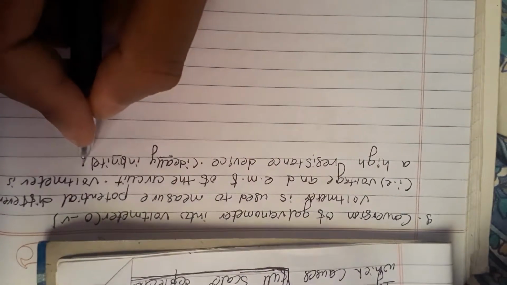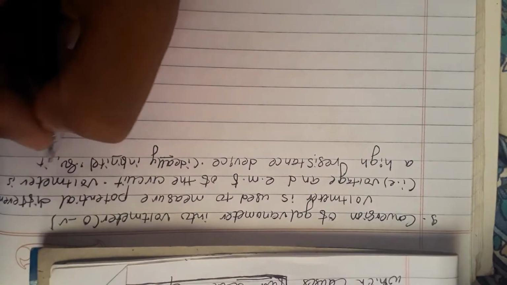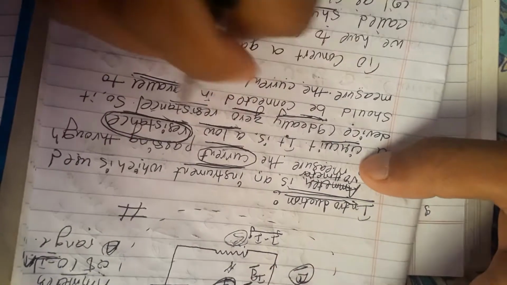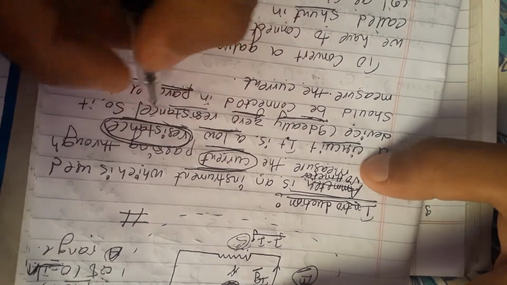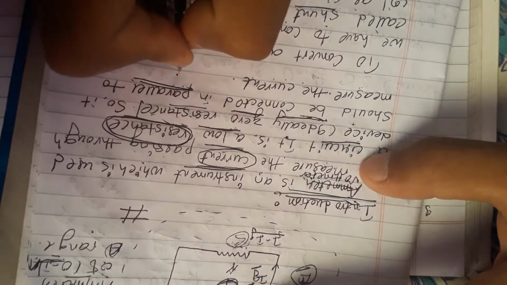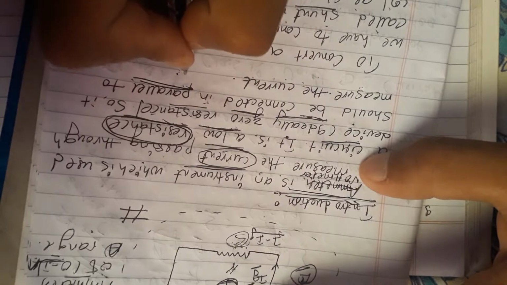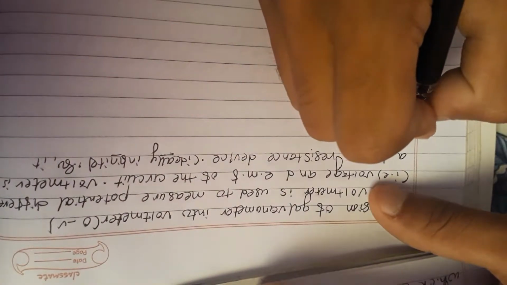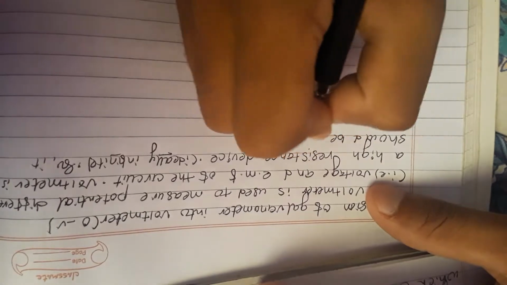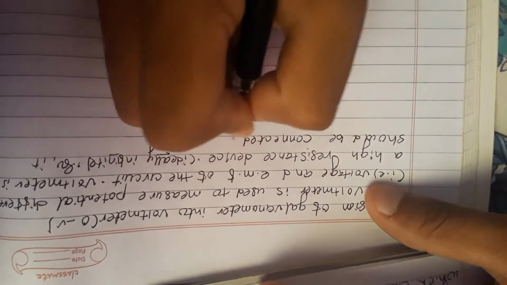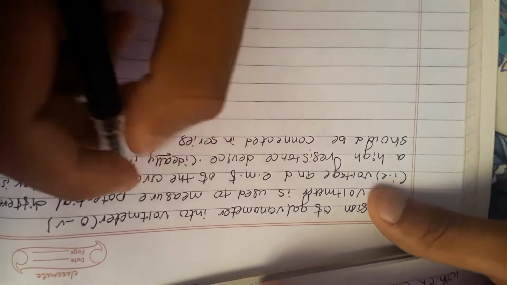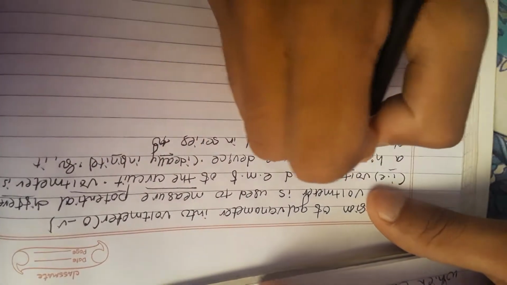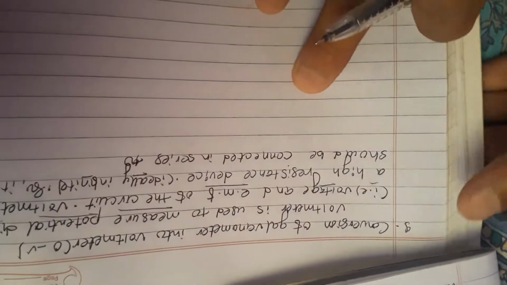So the ammeter should be connected in series to measure the current, but in the case of the voltmeter, it should be connected in parallel to measure potential difference, that is voltage and EMF. Okay, let's start the derivation.